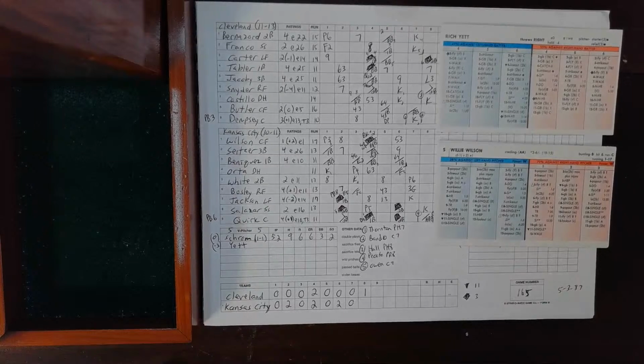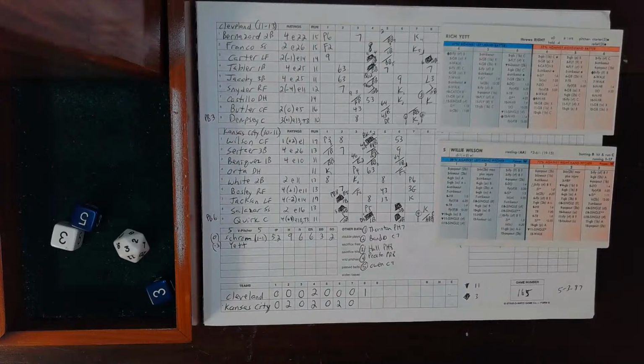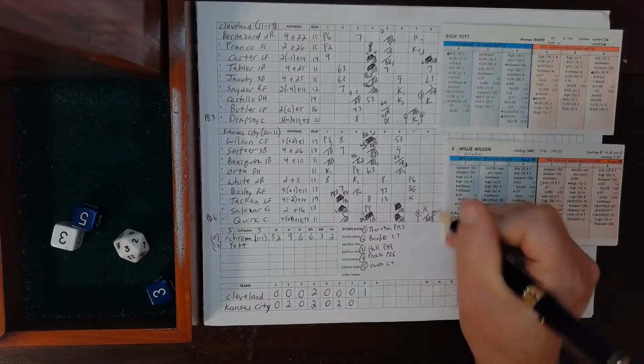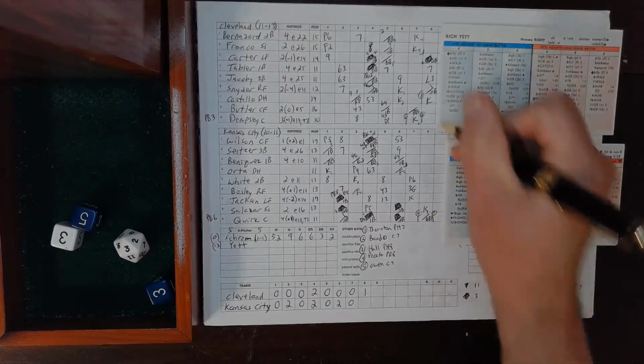Willie Wilson is your batter. With them holding Pecota on, that might open up a hole on the right-hand side. Hard to say, but it's possible. Wilson is 1 for 4. 3-8 for Willie Wilson. That's a single to center field. That'll move Pecota to second base.